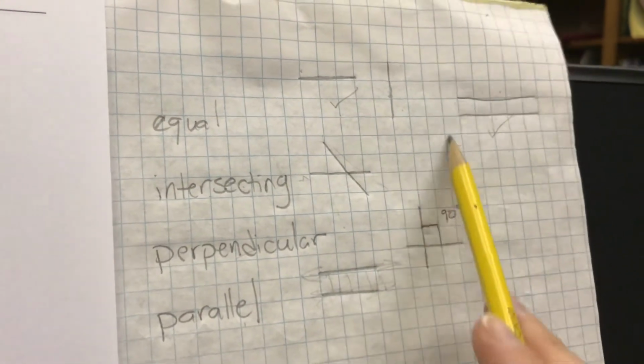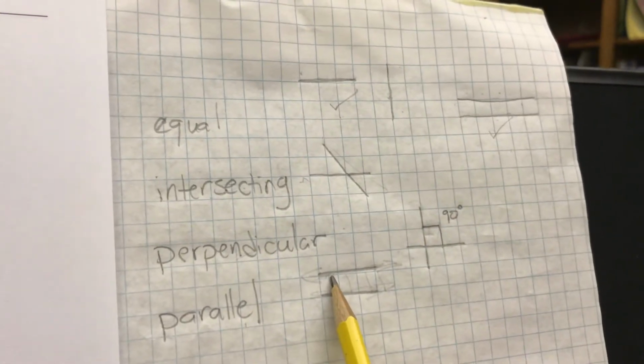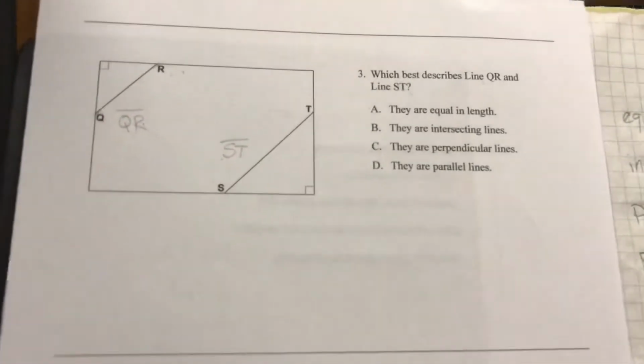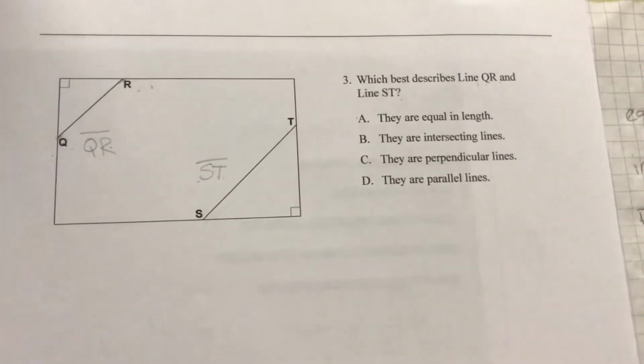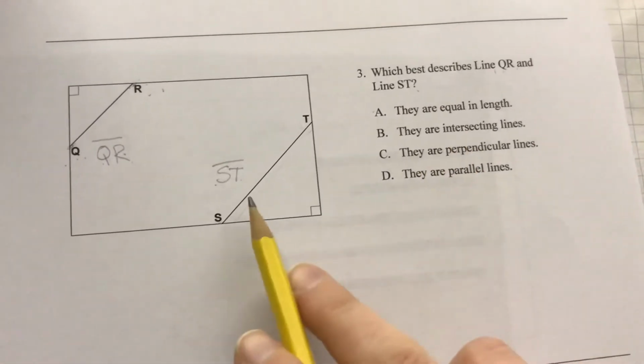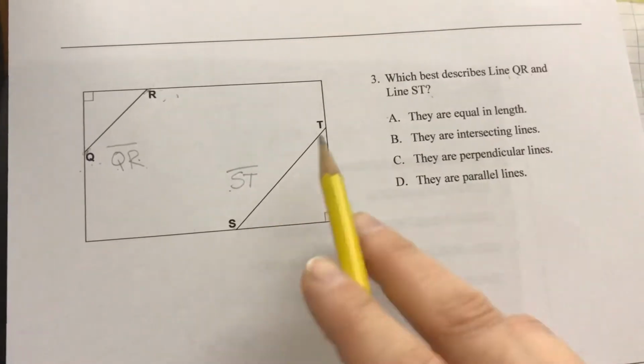Okay, so lines can be equal and parallel, and they can be equal and intersecting. They can be equal and perpendicular. They can be multiple of these terms at the same time. But in our situation, we have to choose. So, are they equal? What do you think? No, this one looks longer, doesn't it?